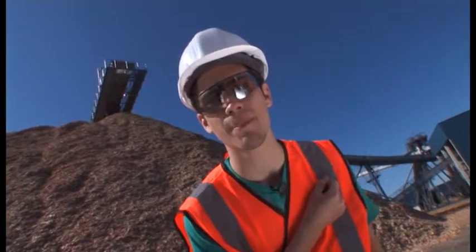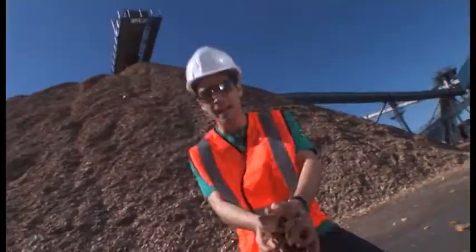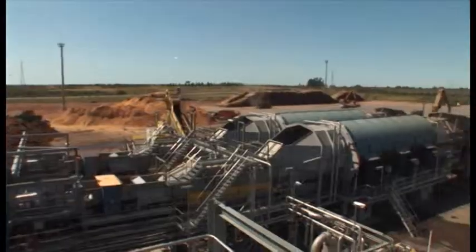First thing to be done is cut up the wood into small chips. I will show you one. It's done in the chipping machine.